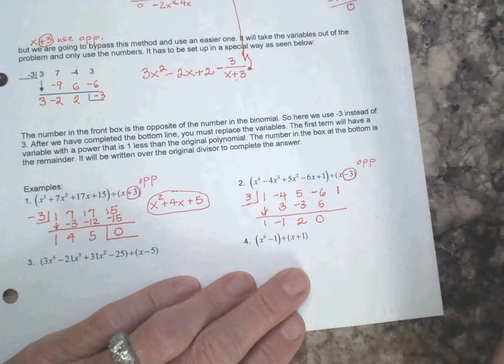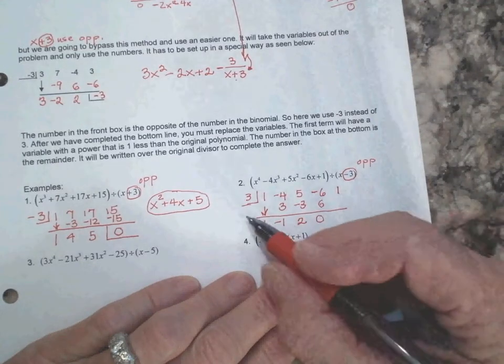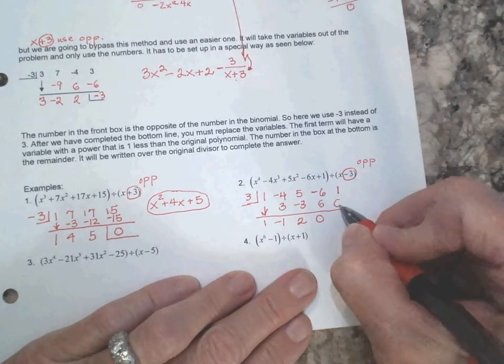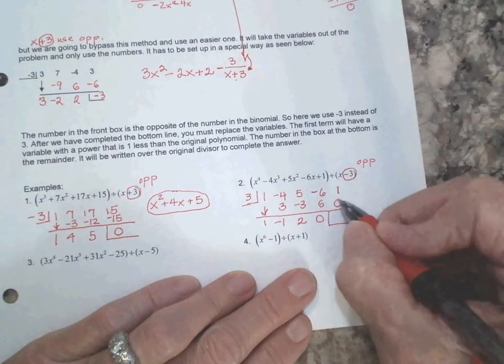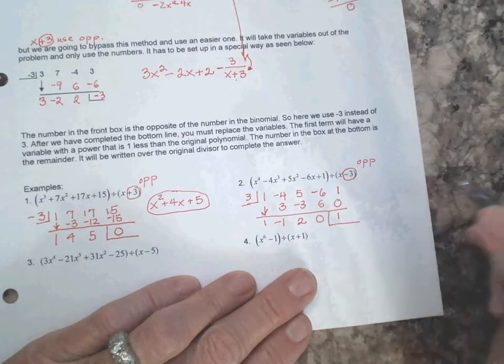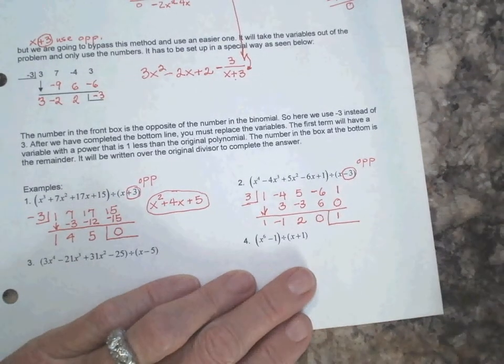Negative 6 and positive 6 would be a 0. 3 times 0 would be 0. So my remainder, I have a positive 1 left over.